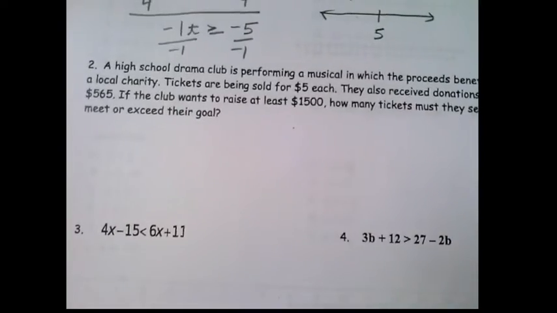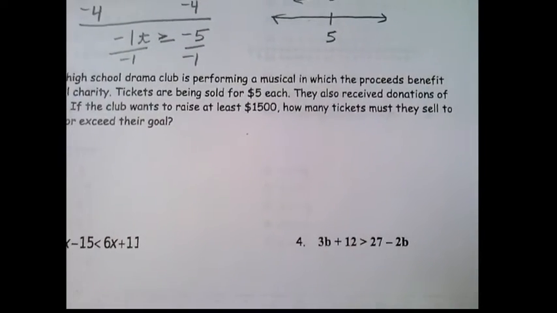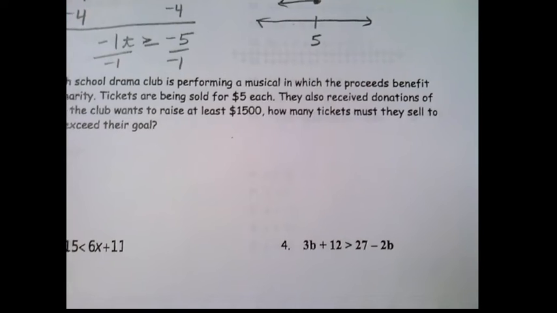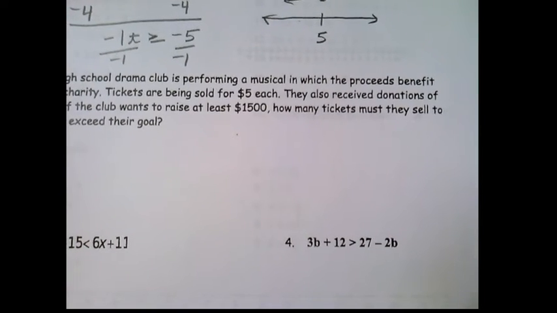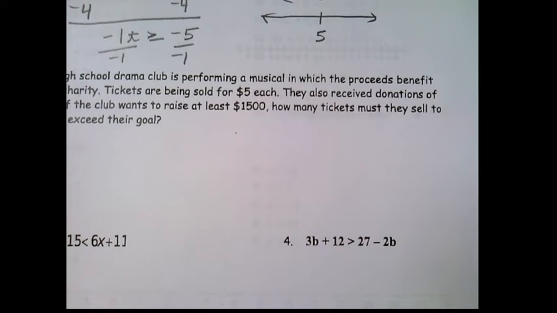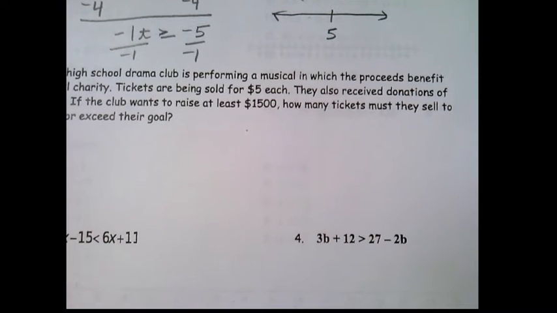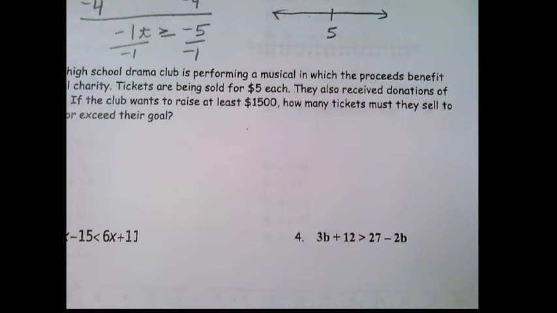The next part. A high school drama club is performing a musical in which the proceeds benefit the local charity. Tickets are being sold for $5 each. They also receive donations of $565. If the club wants to raise at least $1,500, how many tickets must they sell to meet or exceed their goal? Okay.